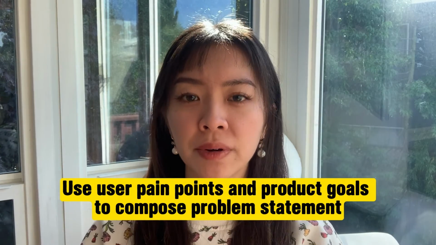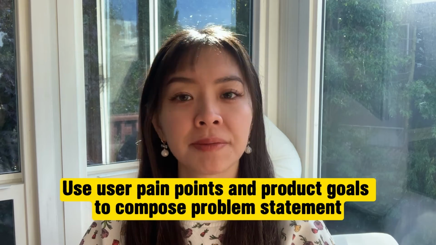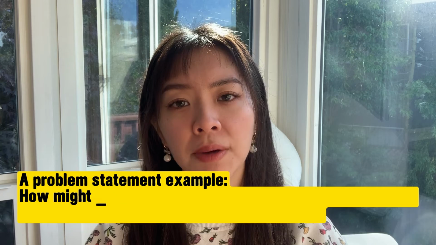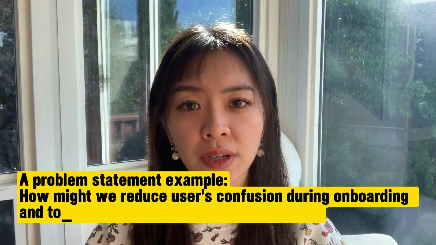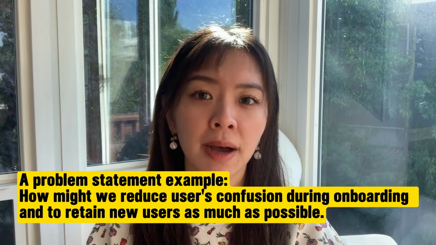Identifying the user pain points and then adding them to the goals is going to help you compose a good problem statement. An example here could be, we're trying to solve a problem of reducing users' confusion during onboarding and to retain new users as much as possible.